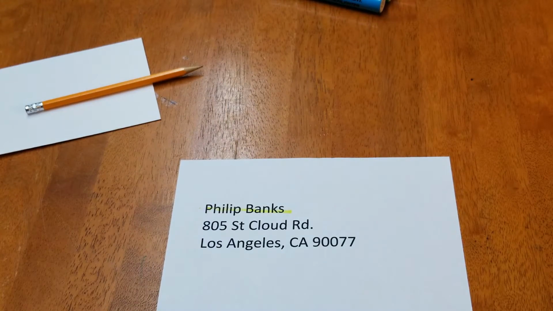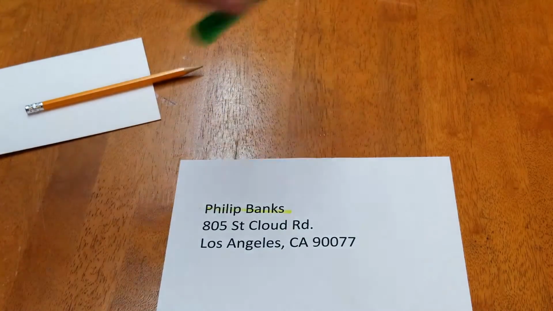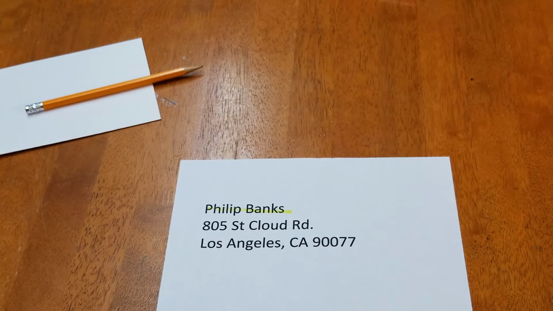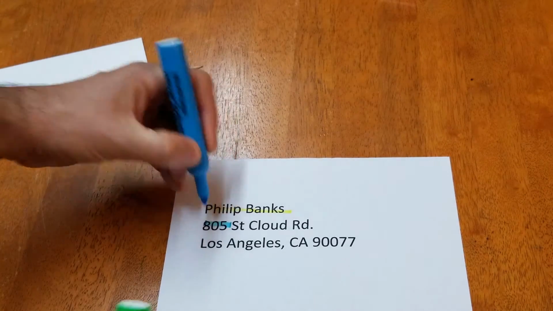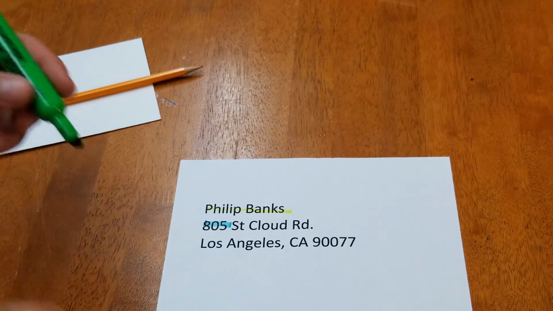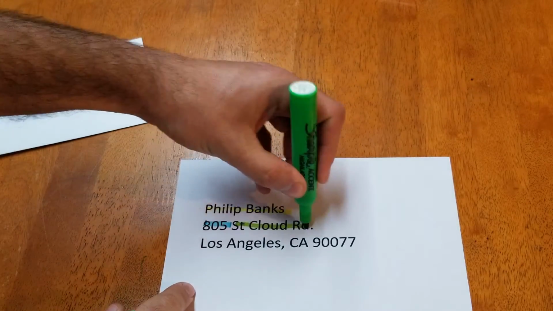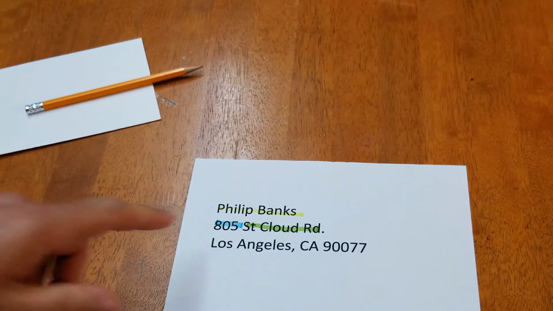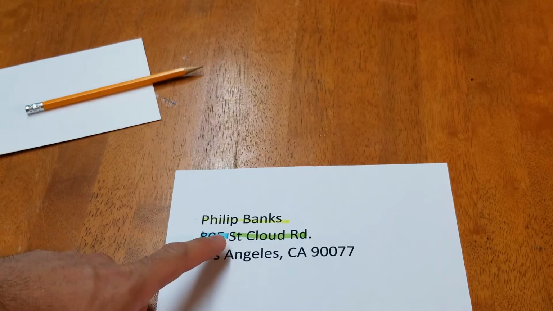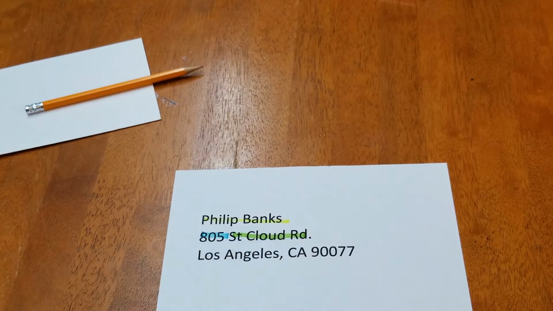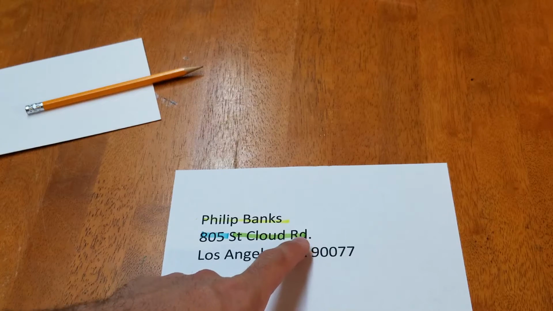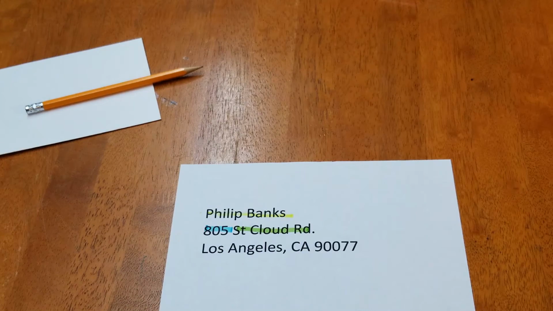And then we usually have a street address. And a street address is two parts generally. It's usually a number and the name of the street. So in this case, we're looking at the number is 805 and the street name is St. Cloud Road. We don't necessarily write out the word road. We use an abbreviation for road.